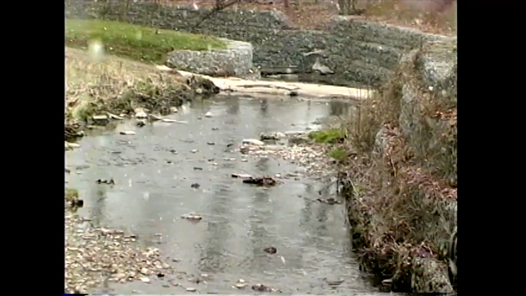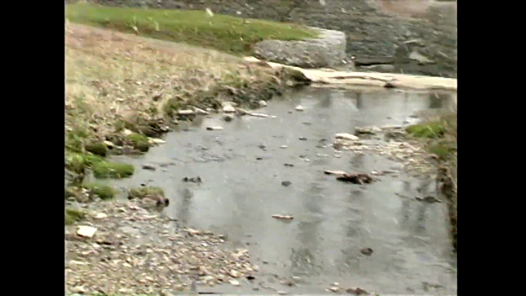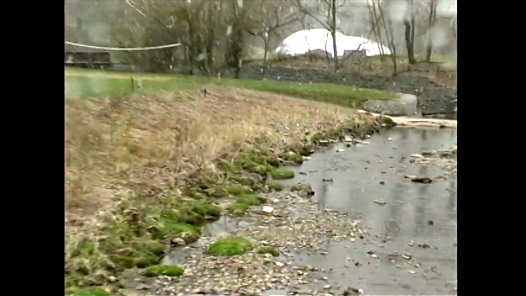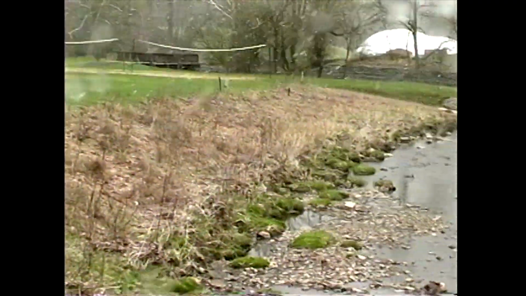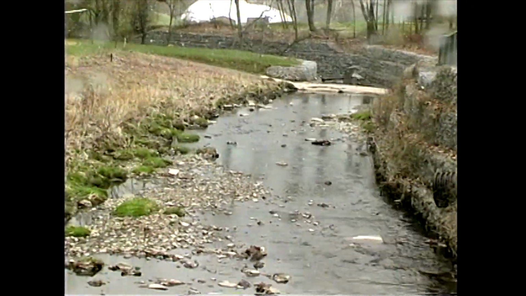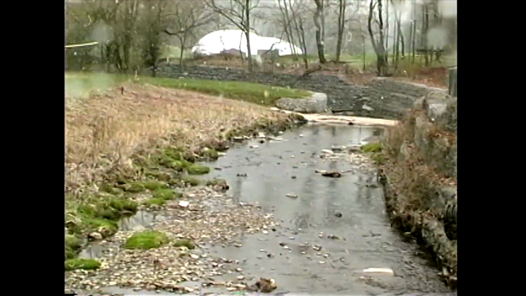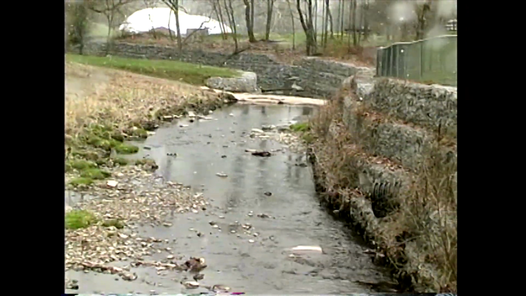And so the stream, because you have the flood-prone area over here to slow down the stream during a flood event, it's regaining its natural sinuosity. And that's a good thing. That's sediment that's, to some extent, staying in this area and not causing problems downstream.